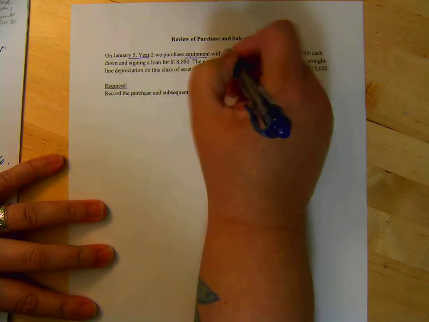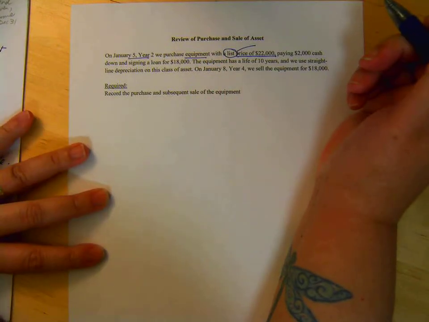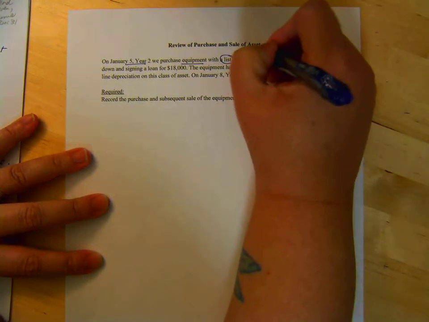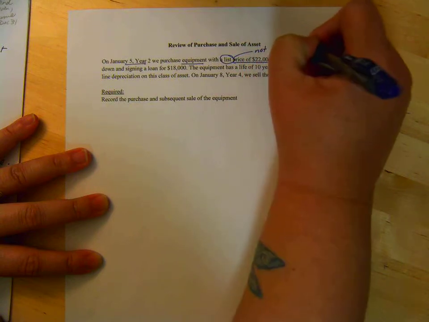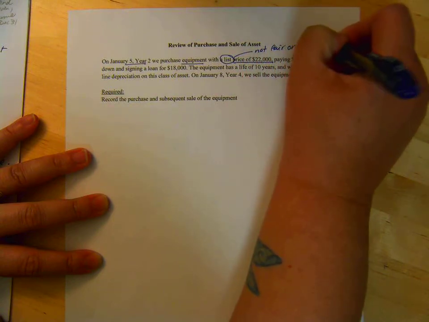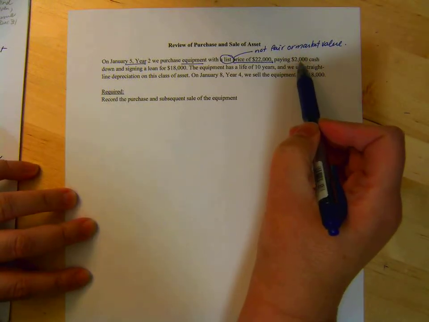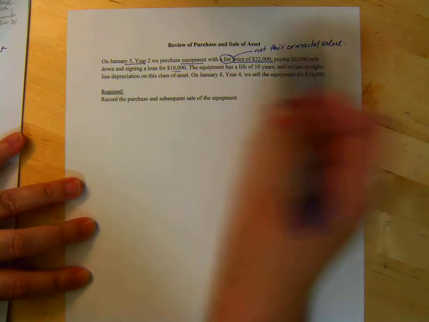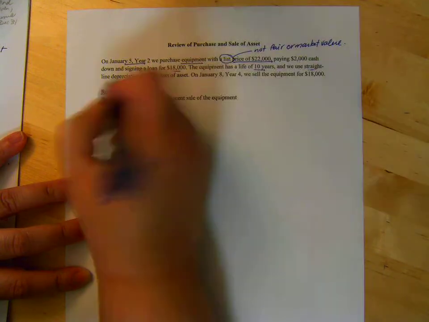Remember, list price is just what they want for it. Like if you go and buy a car, there's a list price on it. Do you always pay that amount? No. So note that this is not fair or market value. And we paid $2,000 cash and signed a loan for $18,000. Equipment has a life of 10 years, and we use straight line depreciation on this class of asset.